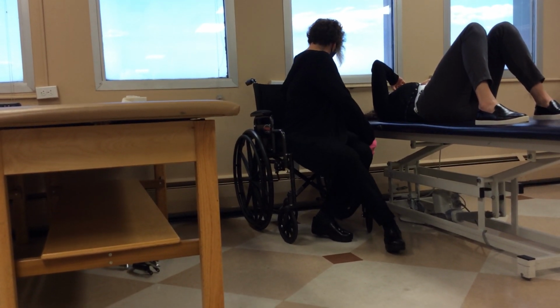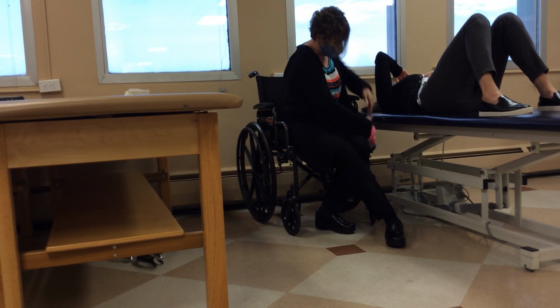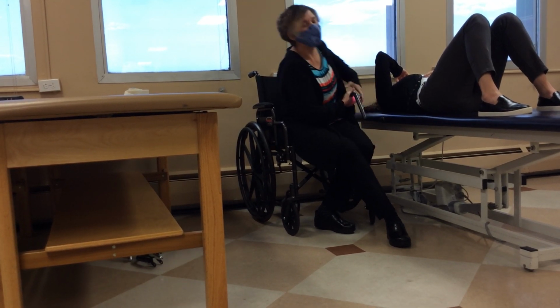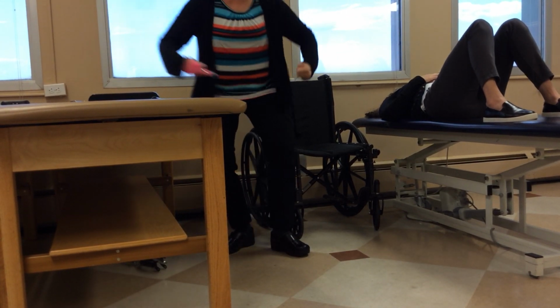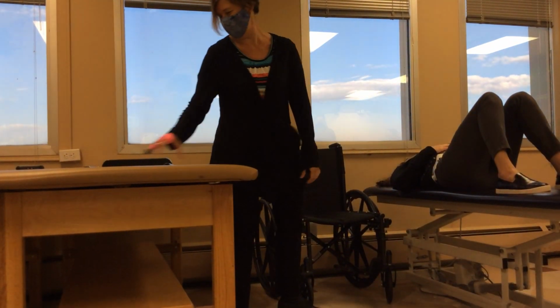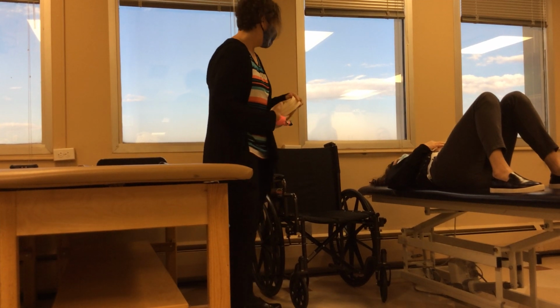Armrest comes off. Okay, working it. One hand. And then you use your finger.